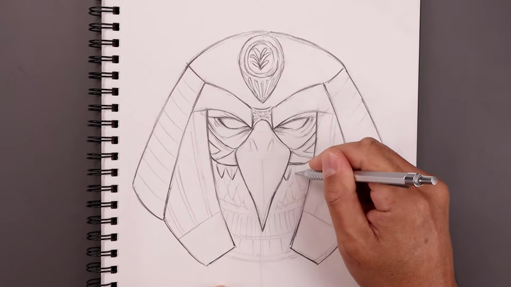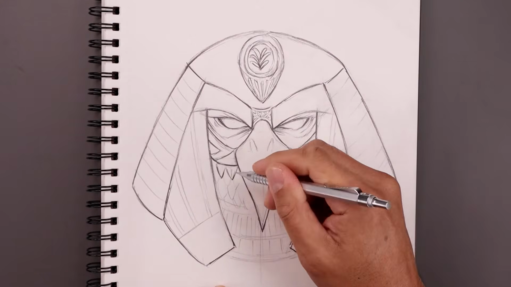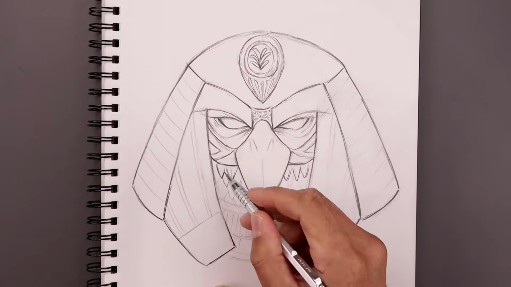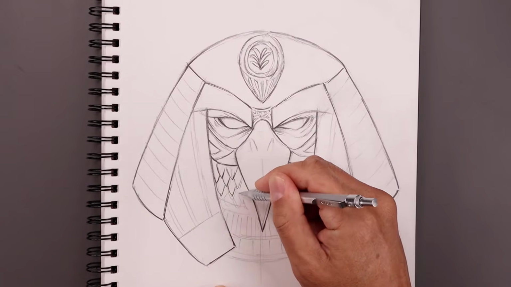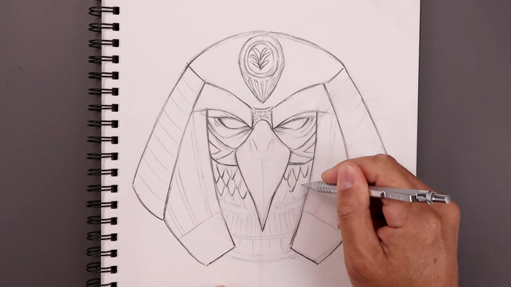Going back, we're just going to layer those feathers underneath the head. So just staggering this so it's offset from each other. So just layering the bottom underneath. And again, I'm not spending too much time with this detail.